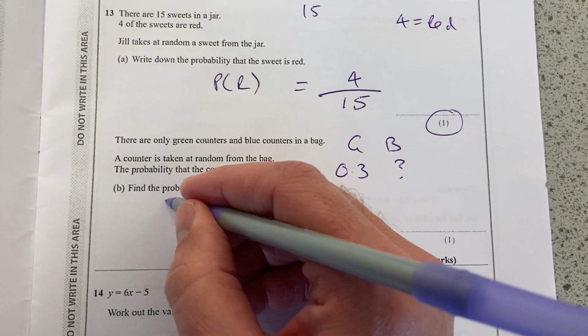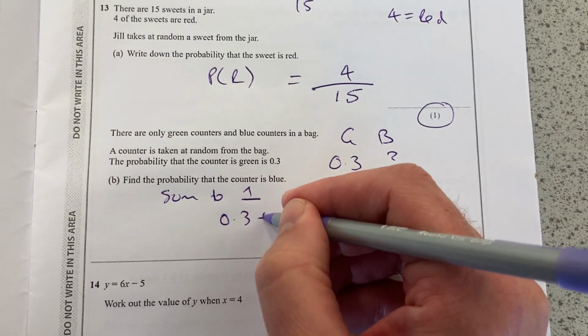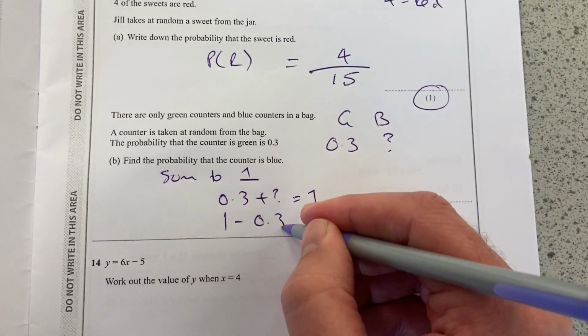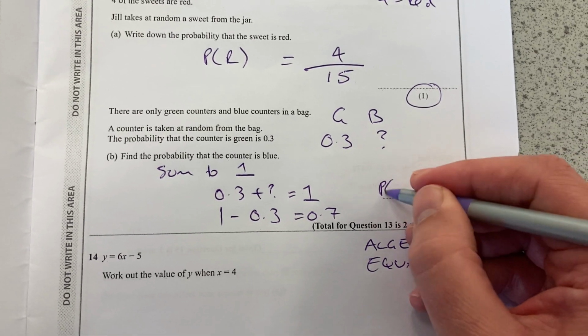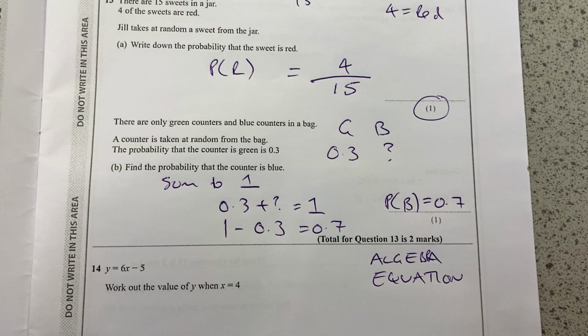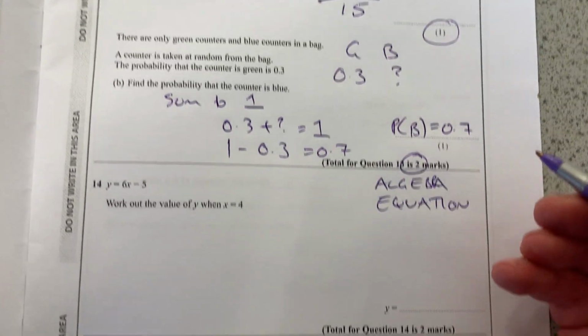Remember, all probabilities must sum to 1. So 0.3 plus something must equal 1. 1 minus 0.3 is 0.7. So the probability that the counter is blue is 0.7, or 1 minus 0.3. That should give you 2 more marks there.